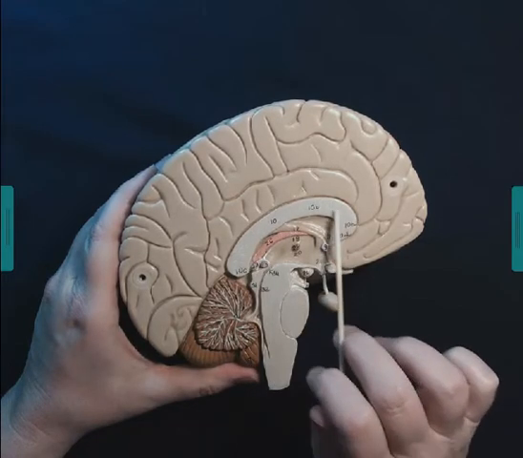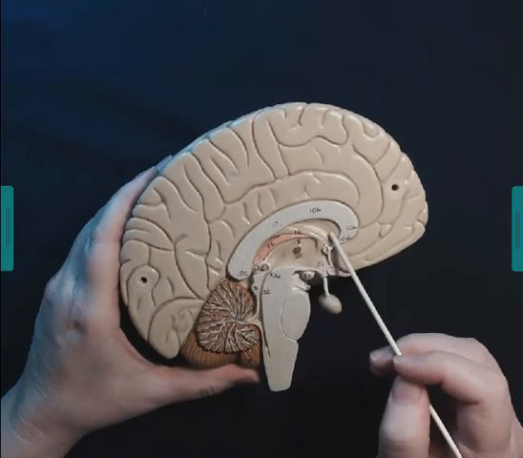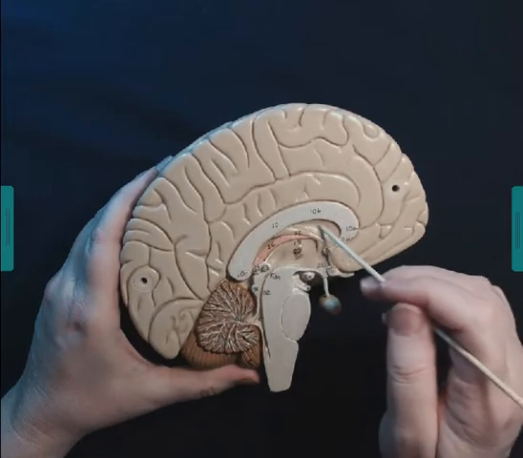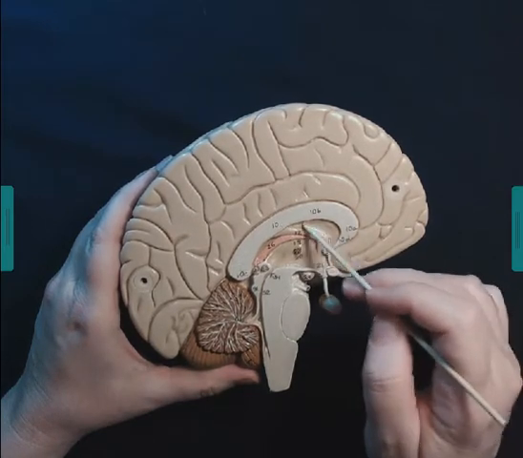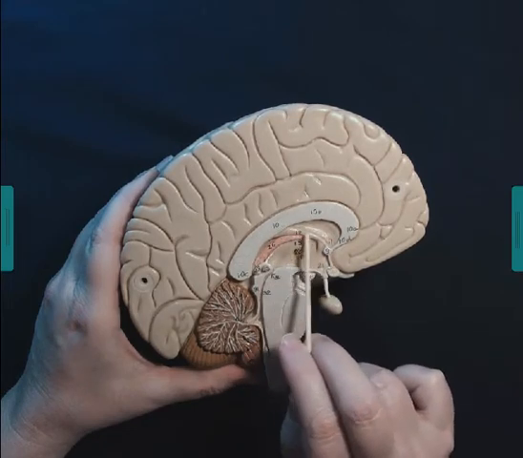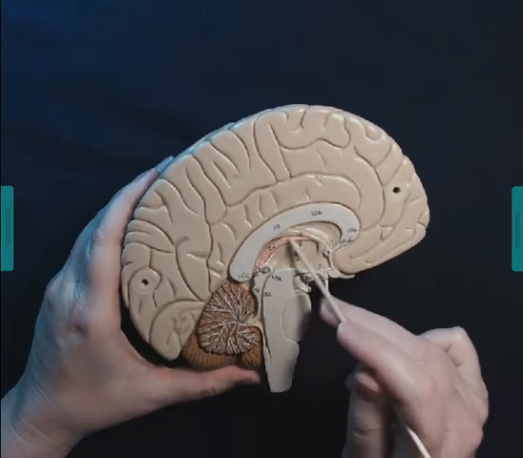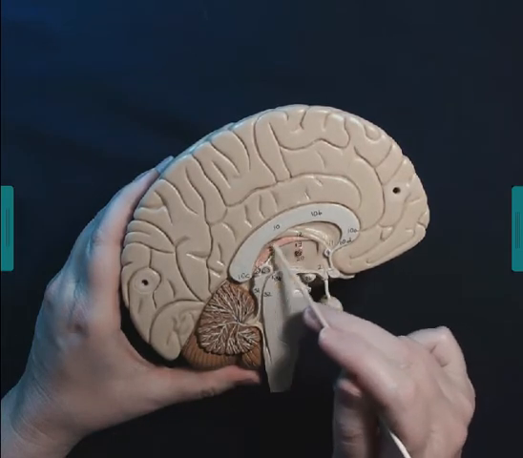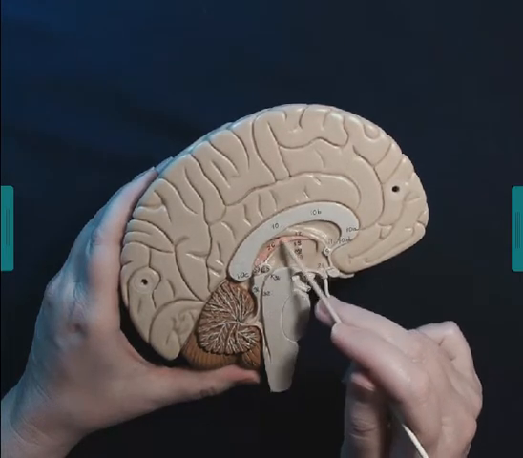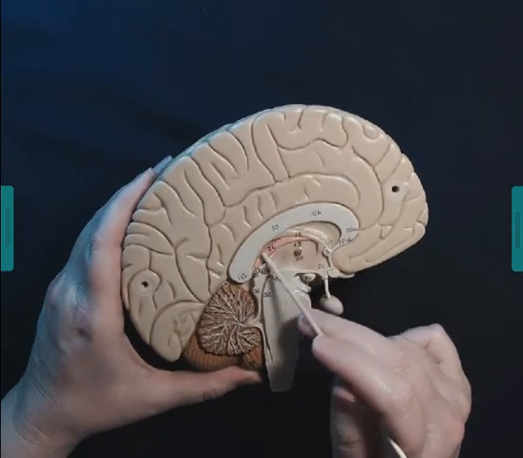So this larger structure is the corpus callosum. The two lateral ventricles are separated by the septum pellucidum, so this very thin membrane here. This is the fornix. This is the choroid plexus in pink, so this is on the roof of the third ventricle. If you recall, the choroid plexus produces cerebrospinal fluid and contains ependymal cells, one of the glial cells that we learn.